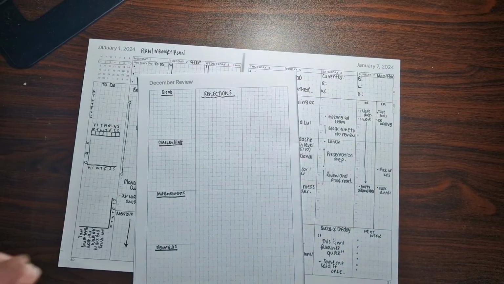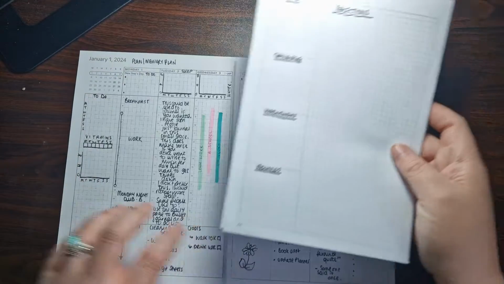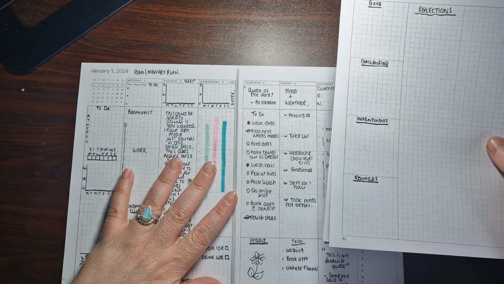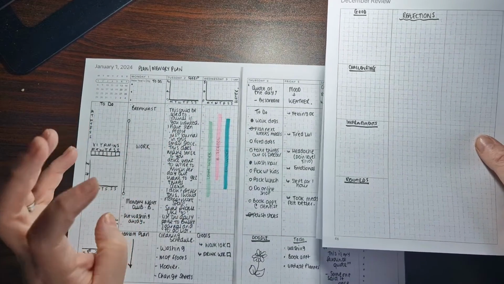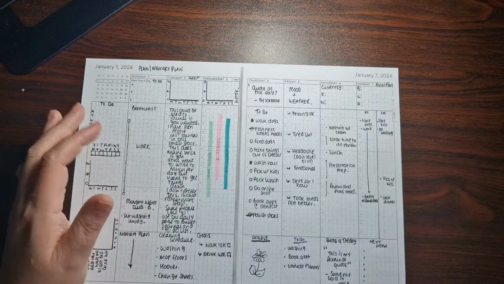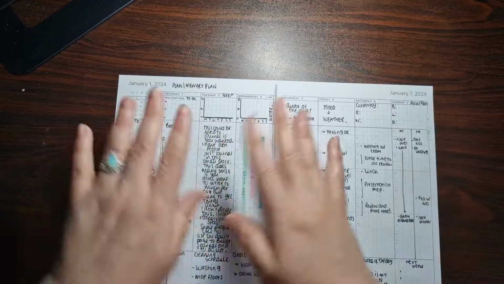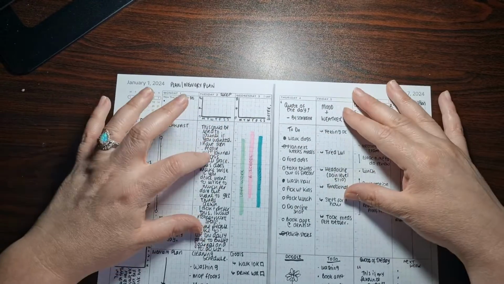But I think the thing is with these is that if you do this, you can work out what is important to you, what you want to say, what you want to have in your planner, and how you want to keep it. Okay, so I've broken this down. This isn't how a week would look. I've just got different ways of using the weekly planner.